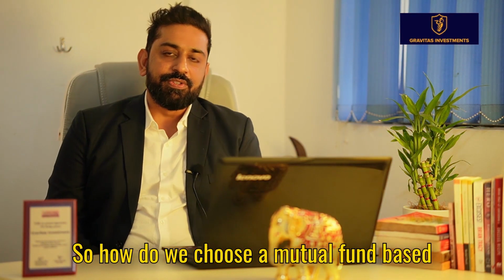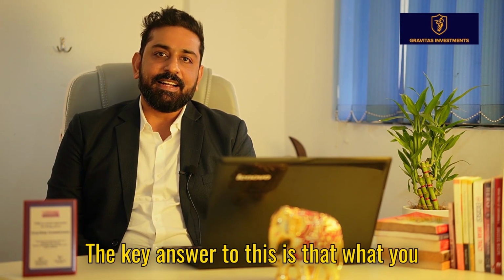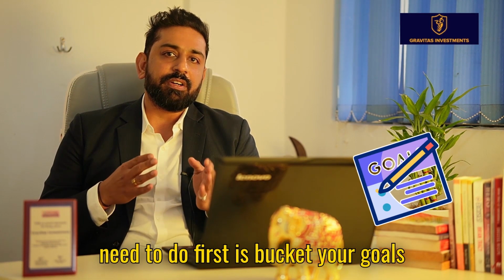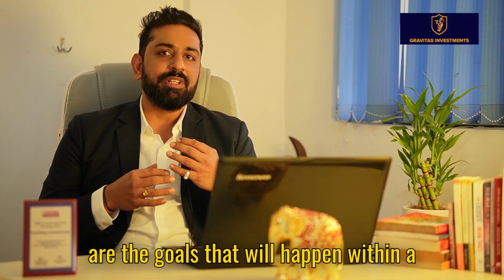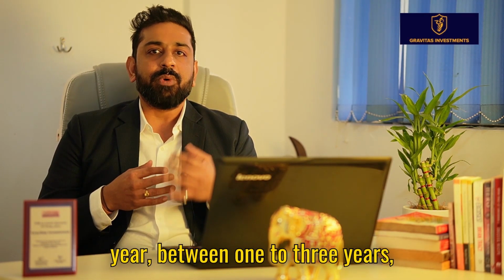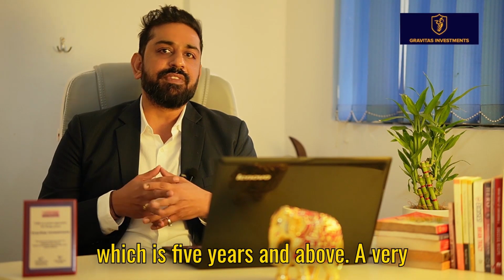So how do we choose a mutual fund based on financial goals? I guess the key answer to this is that what you need to do first is bucket your goals into short term and long term. Within short term, you need to see what are the goals that will happen within a year, between 1 to 3 years, 3 to 5 years, and for a longer term, which is 5 years and above.